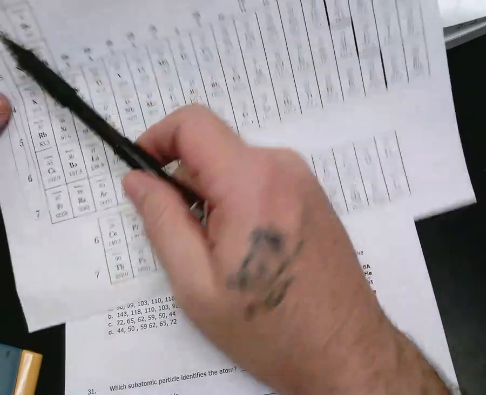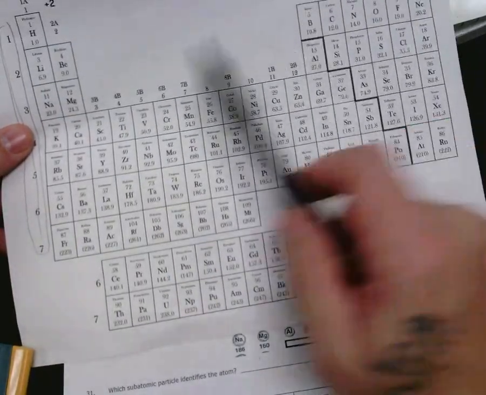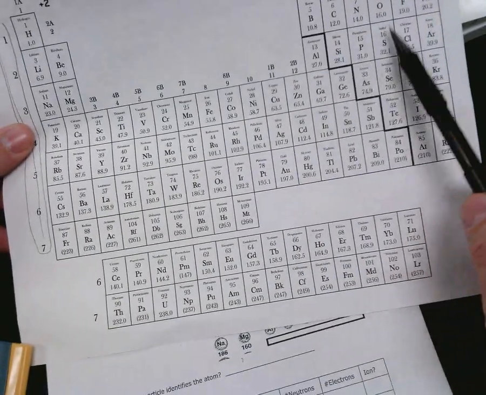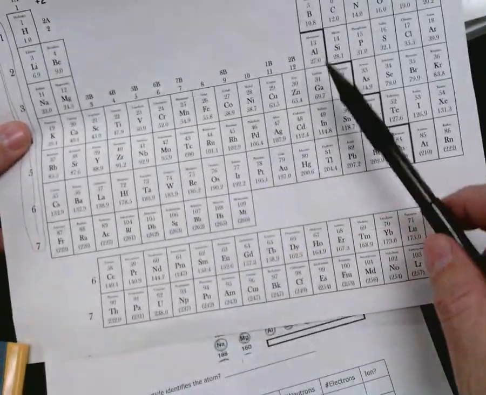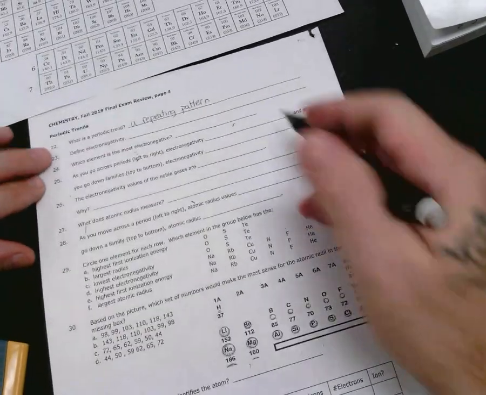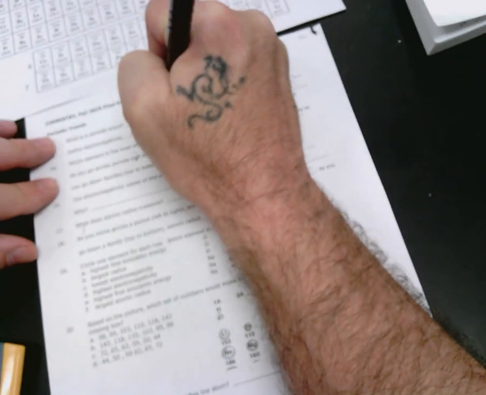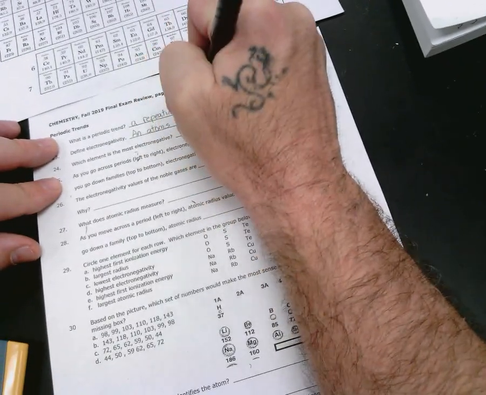1 valence electron, 2 valence electrons, 3, 4, 5, 6, 7, 8. 1, 2, 3, 4, 5, 6, 7, 8. Define electronegativity. An atom's pull to gain an electron.